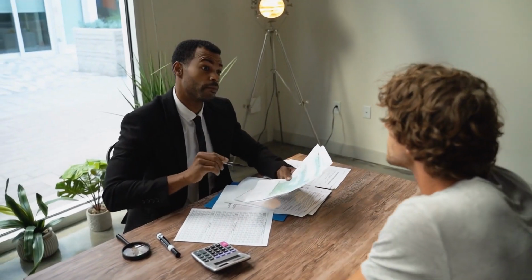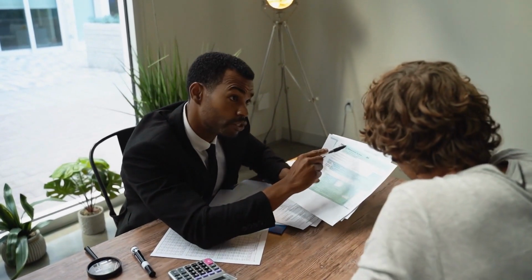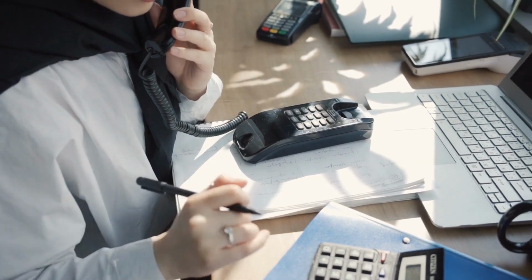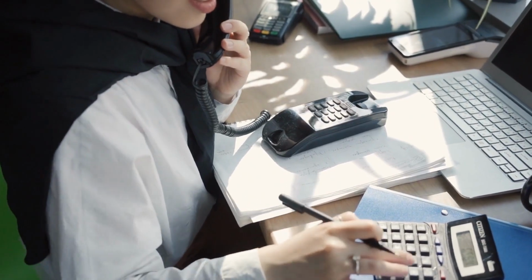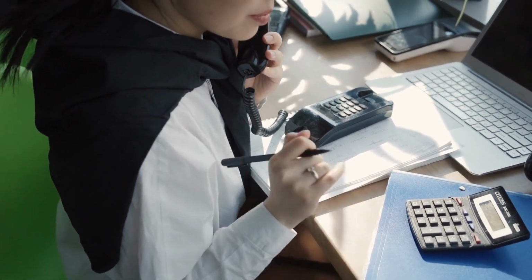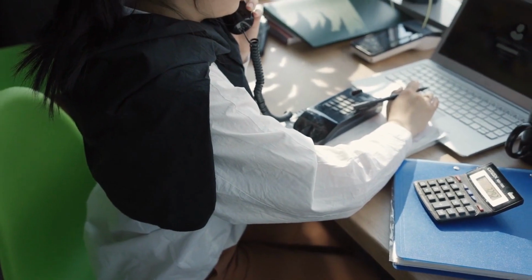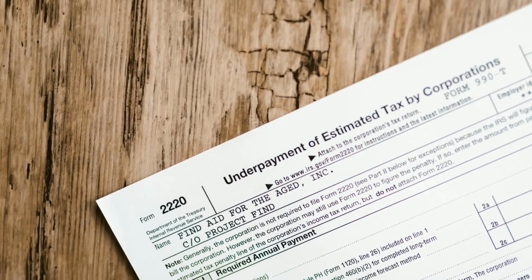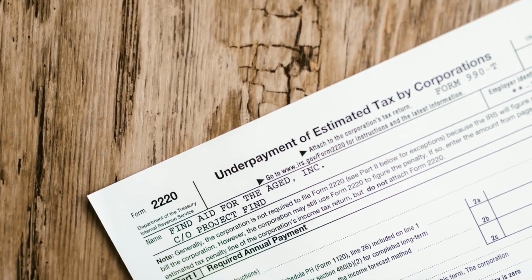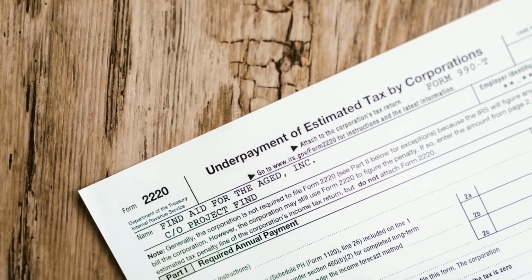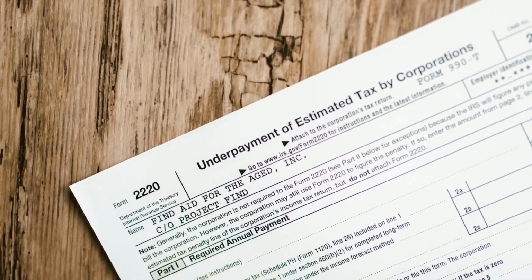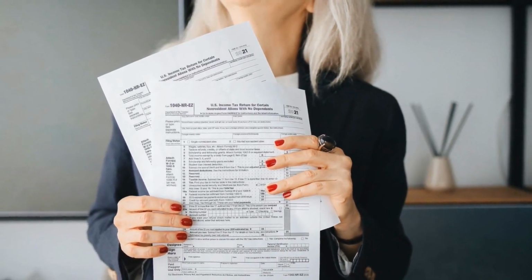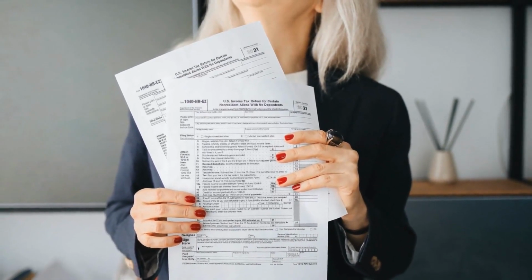Before considering conversion, you must ensure your business meets the IRS eligibility requirements. Your company must be a domestic corporation with no more than 100 shareholders. All shareholders must be United States citizens or residents, with certain trusts and estates also qualifying. Your corporation can have only one class of stock and cannot be an ineligible corporation like certain financial institutions or insurance companies. Failing to meet these requirements can result in automatic termination or rejection of S corporation status.